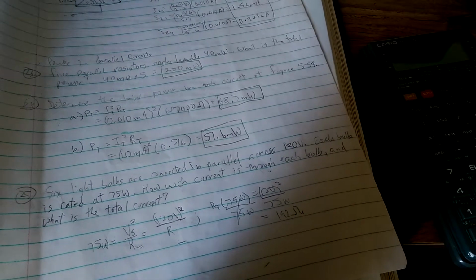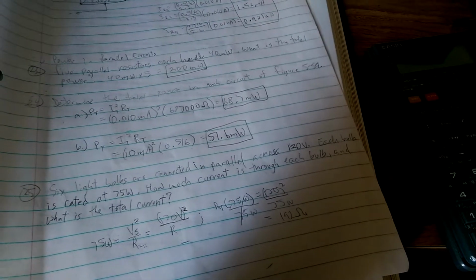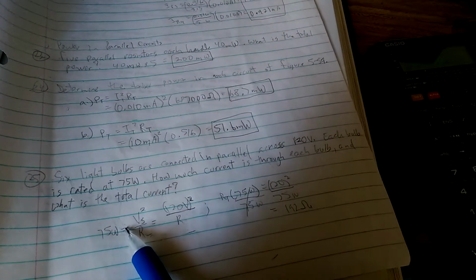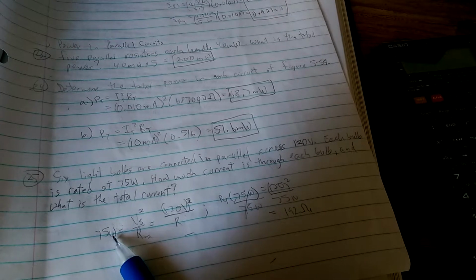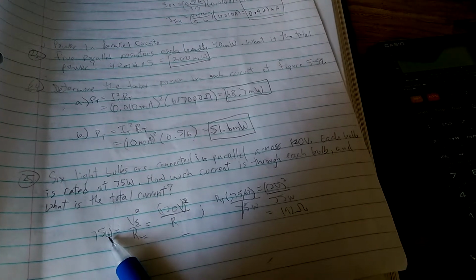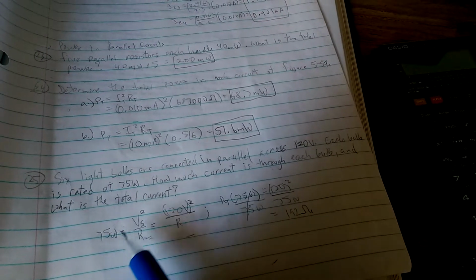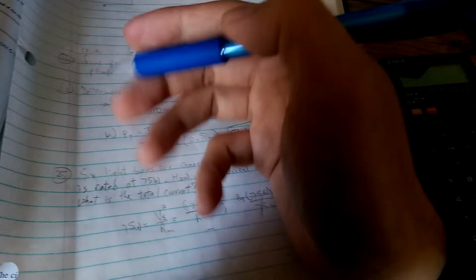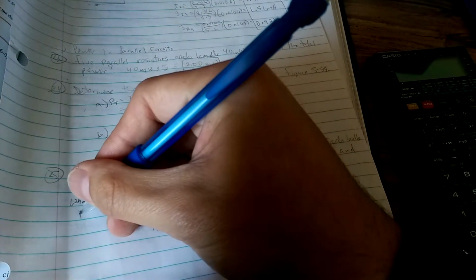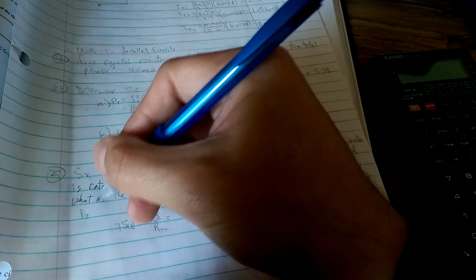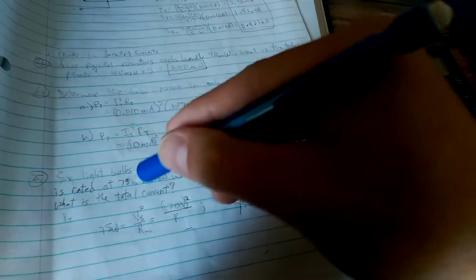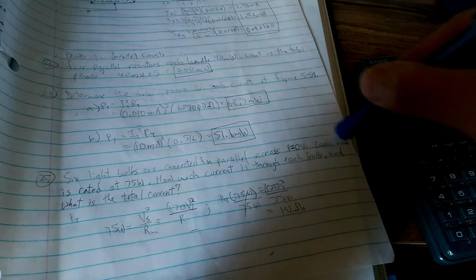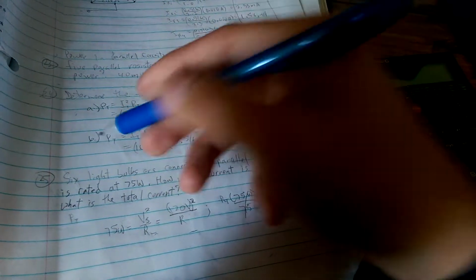This is kind of tricky if you don't think about it. Okay, so I'm going to work backwards. They give you the power, which is 75 watts for each light bulb. So using a power equation, P total power, or just P of X if you're just calculating one bulb first, because this was the current through each bulb, so I'm going to calculate it individually.